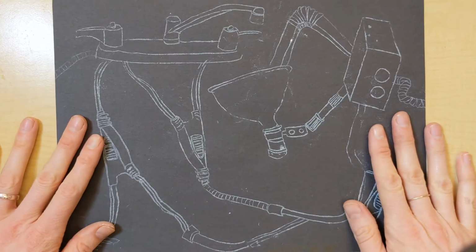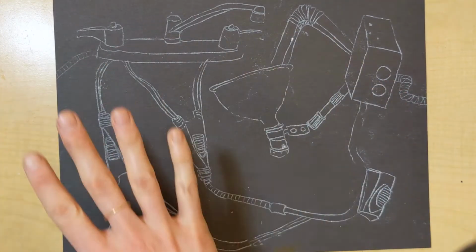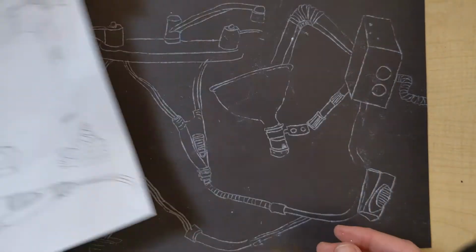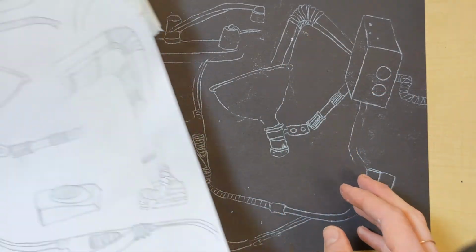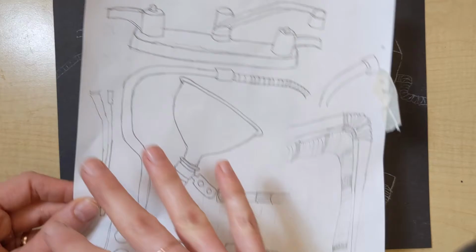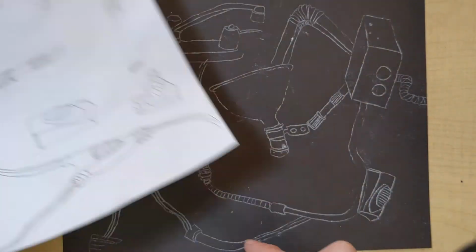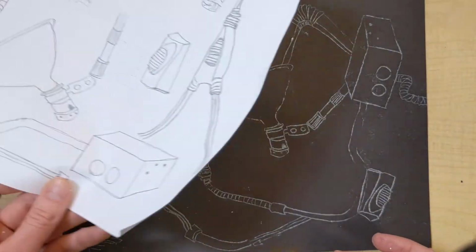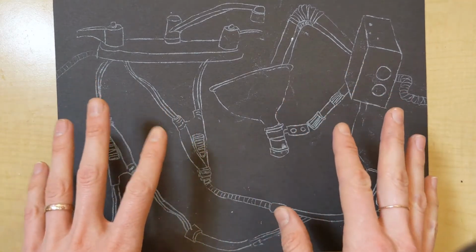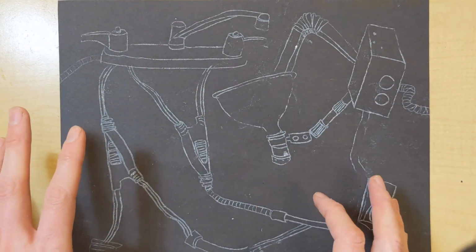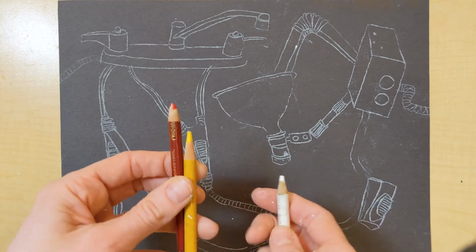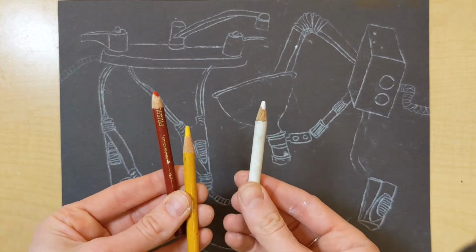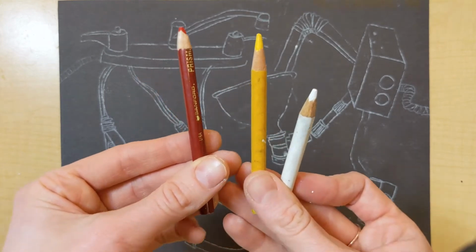So here you can see that I have combined together my pencil drawings to make this machine, and I've used almost every single one of my drawings, or at least some part of them, and many of them I repeated. And I could keep going and make this machine even more complicated, but I think I'm going to stop here. And so for my next step, I will need my white pencil crayon, my yellow pencil crayon, and my red pencil crayon.